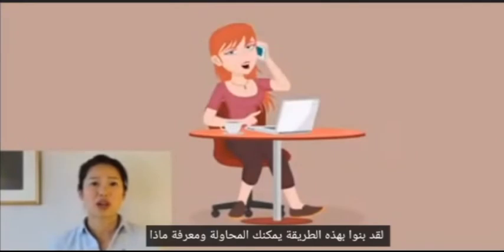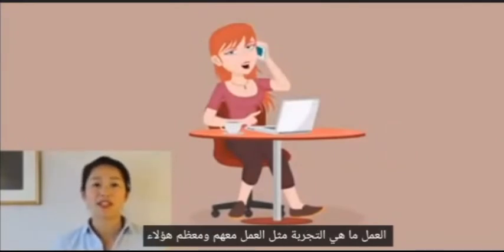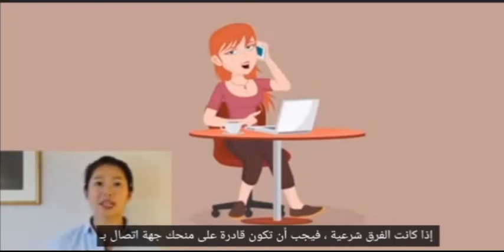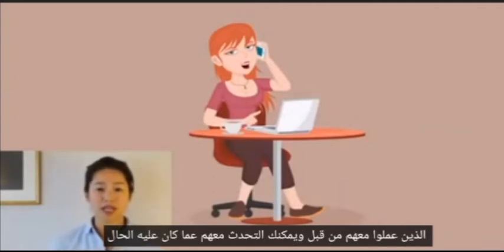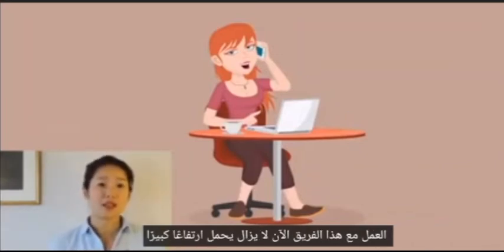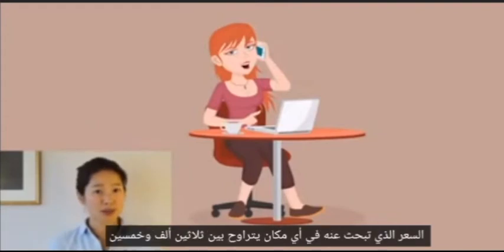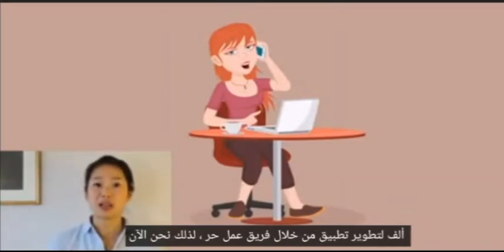This way you can try and figure out what the experience is like working with them. And most of these teams, if they are legitimate, should be able to give you a contact of somebody who's based in the same country as you are, who have worked with them before. And you can talk to them about what it was like working with that team. Now this still carries a pretty high price tag. You're looking at anywhere between $30,000 and $50,000 to develop an app through a freelance team.